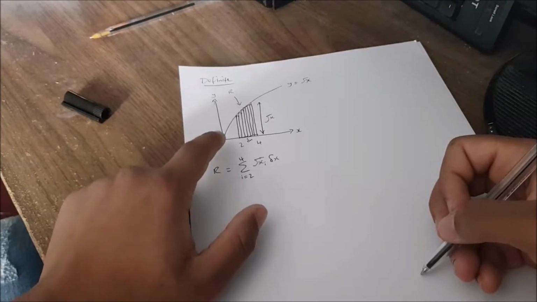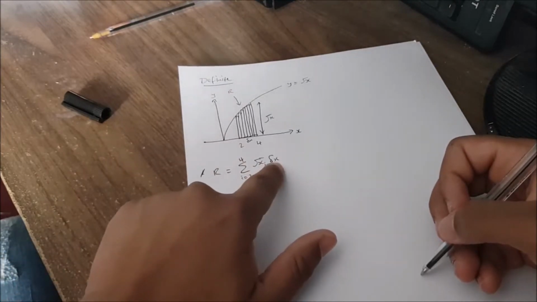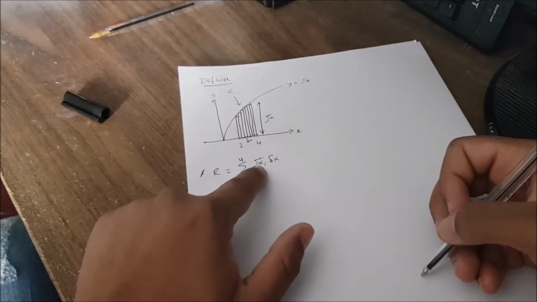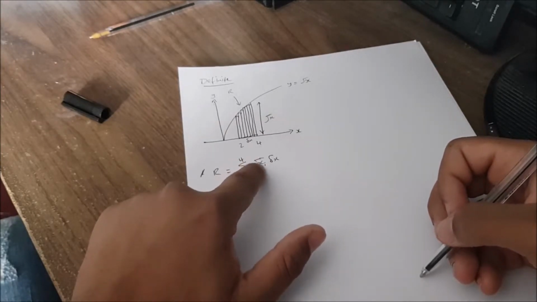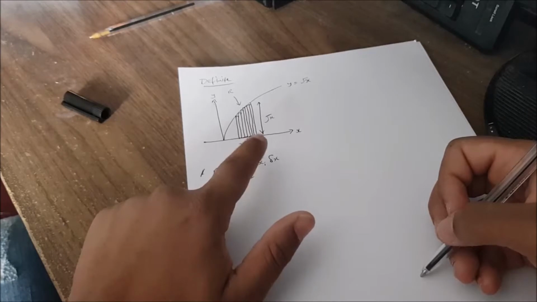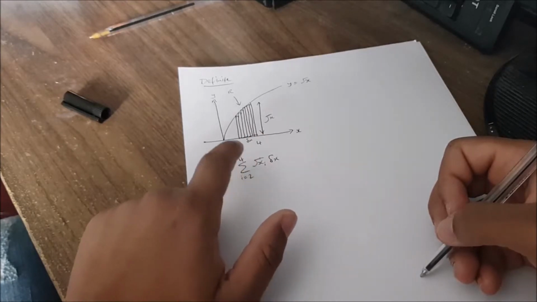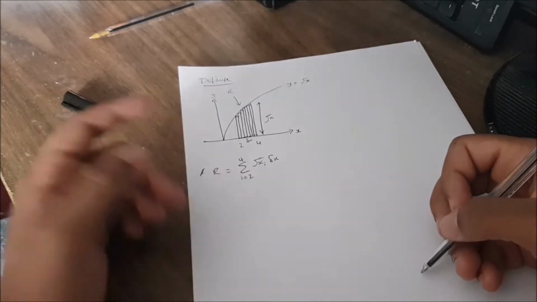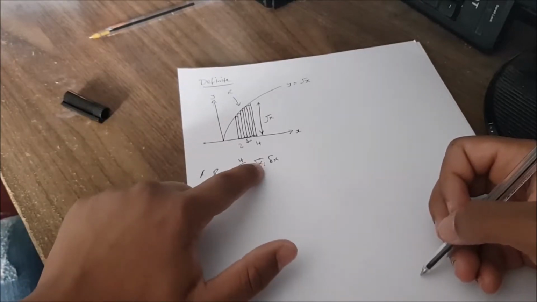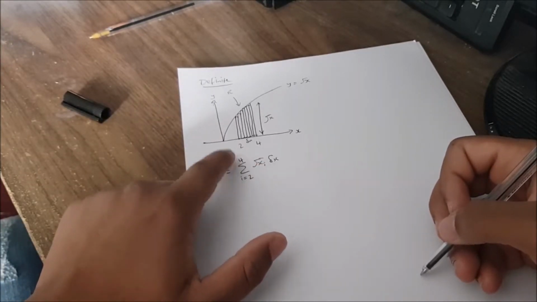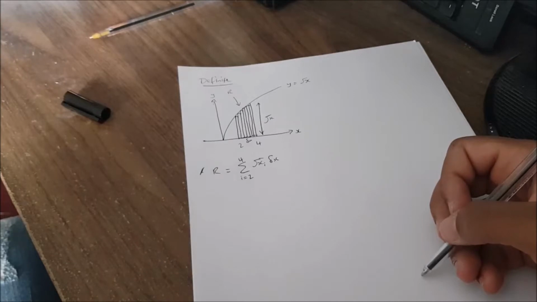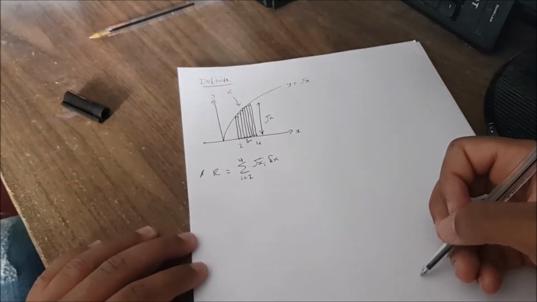So for example, the width is our delta x, and the square root of x subscript i, where i is 2, 3, 4, 3 over 2, no, sorry, 5 over 2, 7 over 2, whatever it is. This is just to make sure that we know how many strips we're considering.